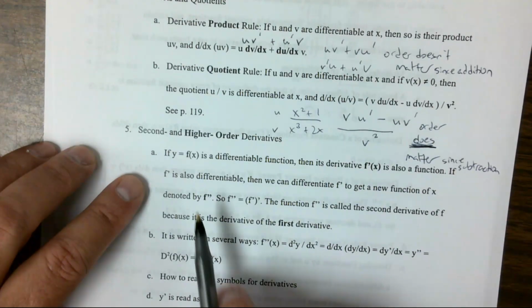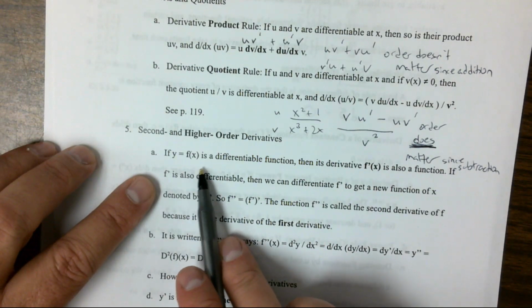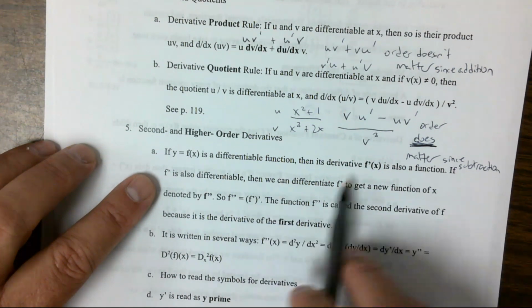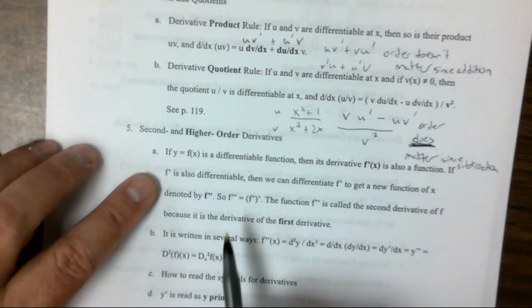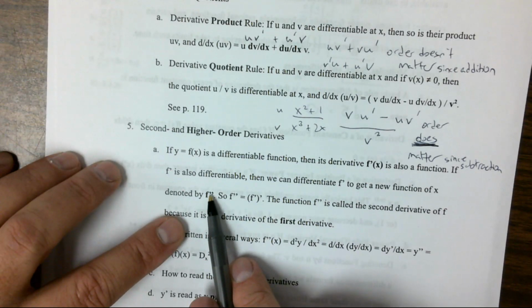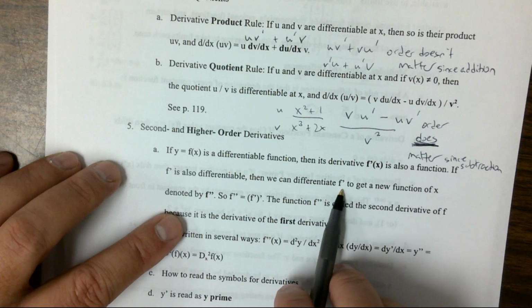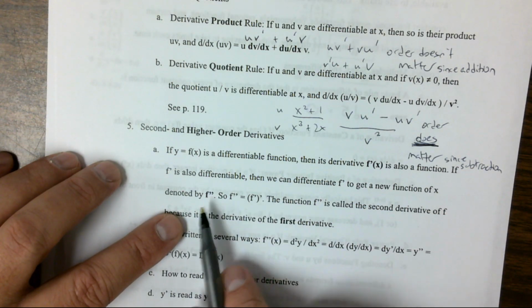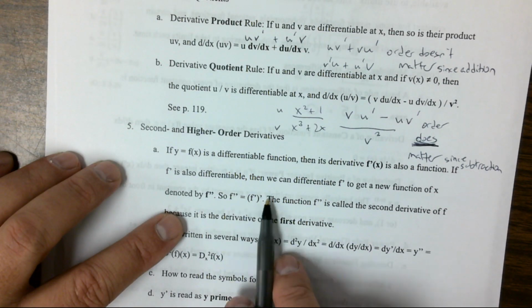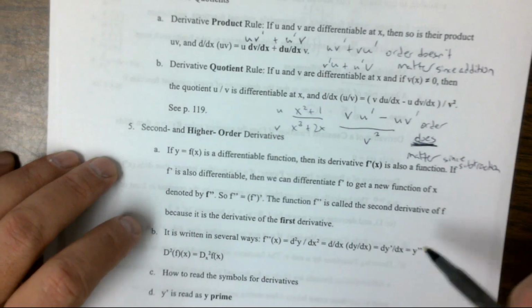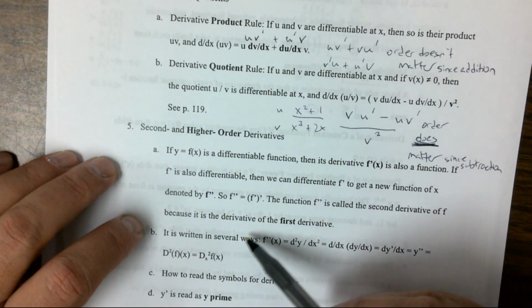Okay, so over here we say if y equals f of x is a differentiable function, then f prime is the derivative. And then we also are talking about getting the second derivative. If we differentiate f prime, then we get f double prime. So f double prime is f prime prime. It's called the second derivative because it's the derivative of the first.